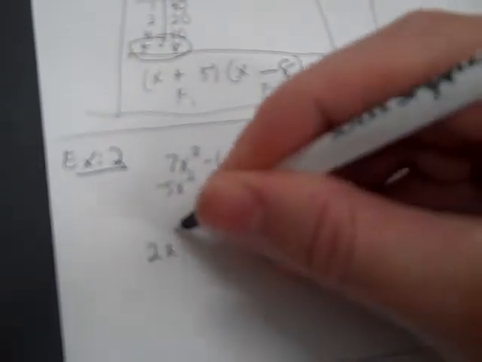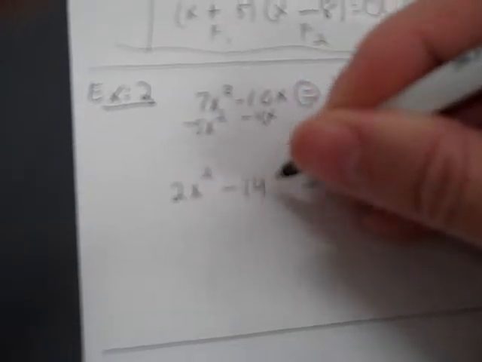It's 0. So 7 minus 5 is 2, so 2x to the second. And then I need to take negative 10. Top number has a minus, that needs to be entered in your calculator as a negative, minus 4. That's negative 14. So minus 14x. Okay, so this time there's only two terms. 1, 2.